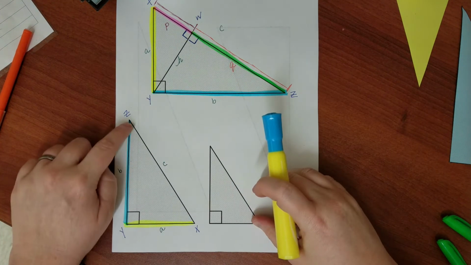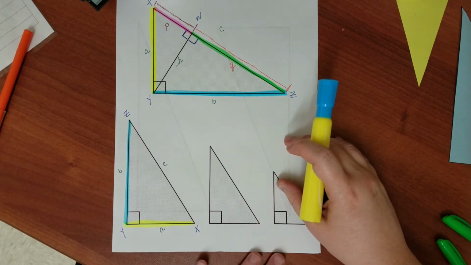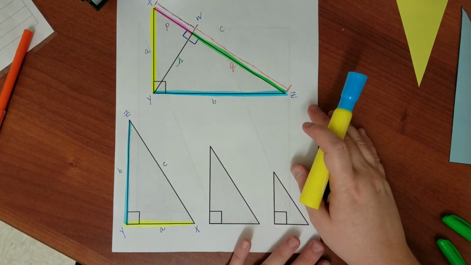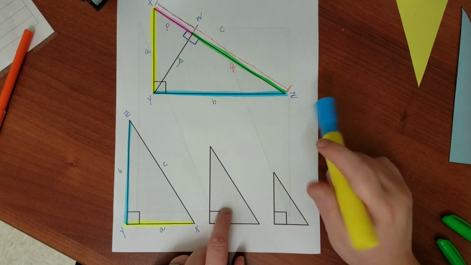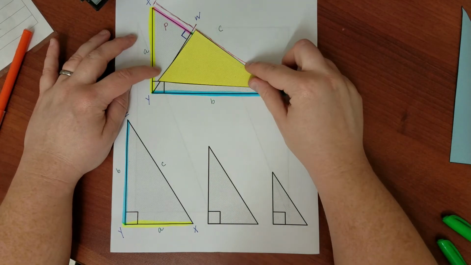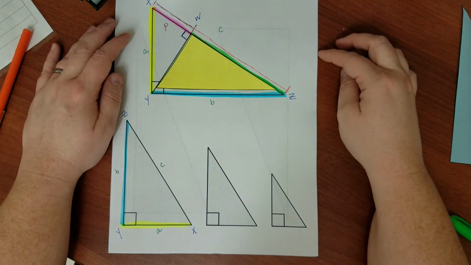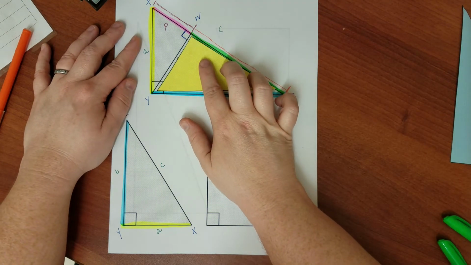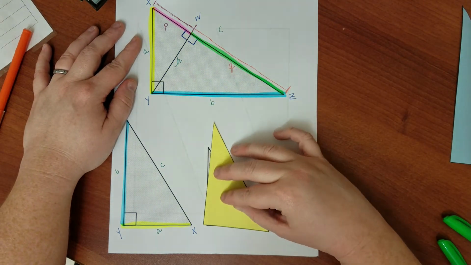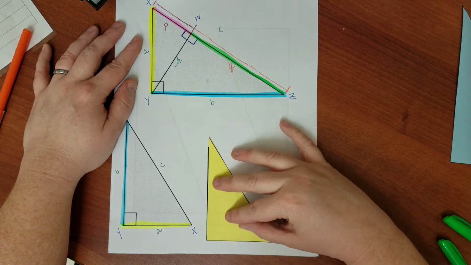And the hypotenuse was pink and green, right? So we'll just leave that as is. So there's our colors right there matching our larger triangle. This triangle, the medium-sized triangle, comes from right here. So if I were to take this triangle, the yellow one, and just rotate it and slide it down, that's where the medium triangle is coming from.